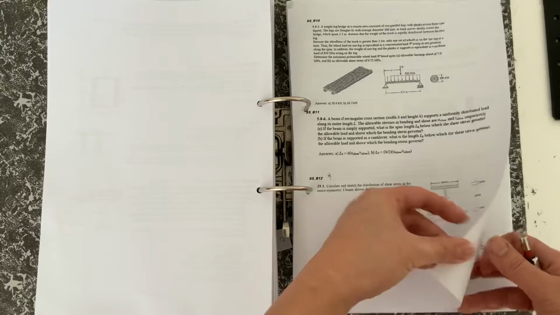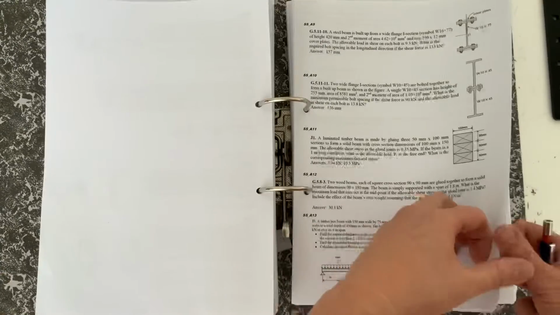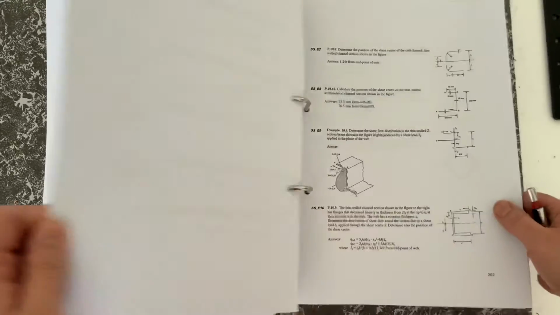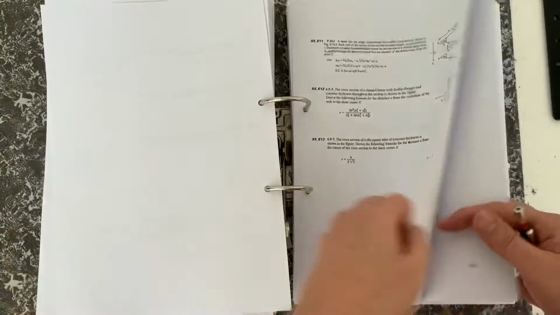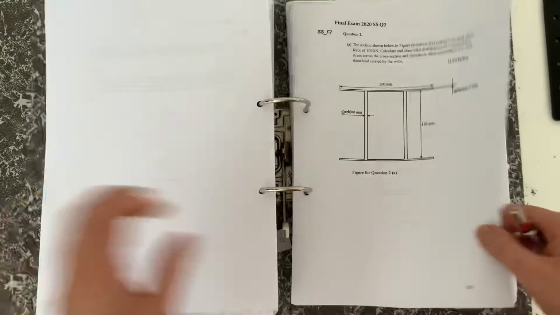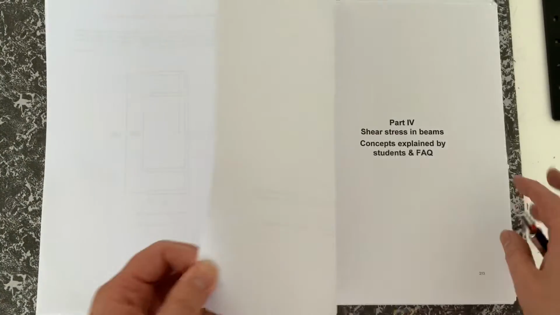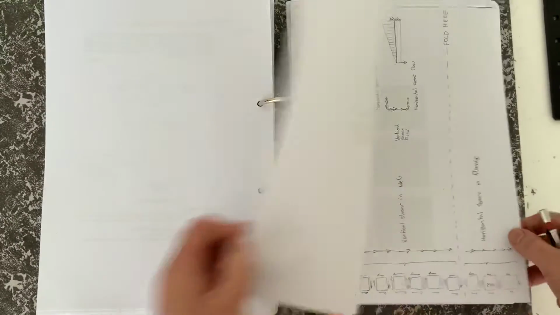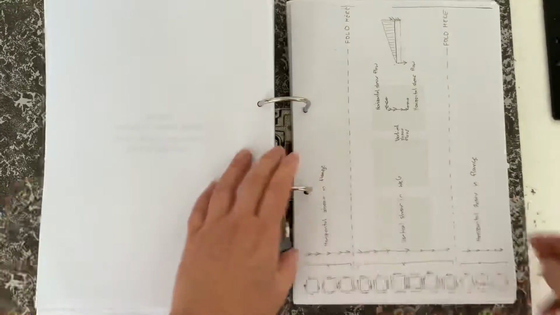If we go further along through these here, you will find the past exam questions. Again, solutions that you can find, and then if we have enough time, we'll go through some of the concepts explained by the students.